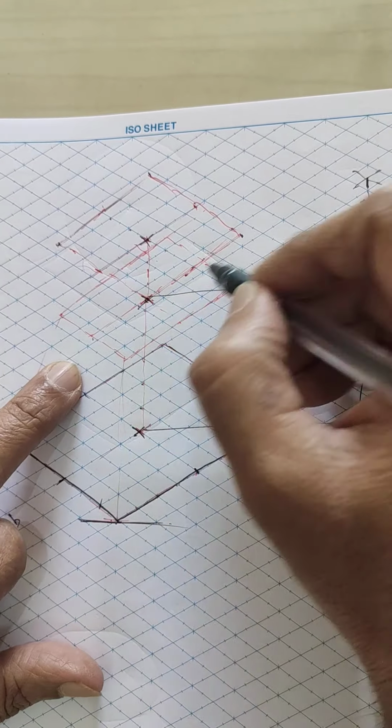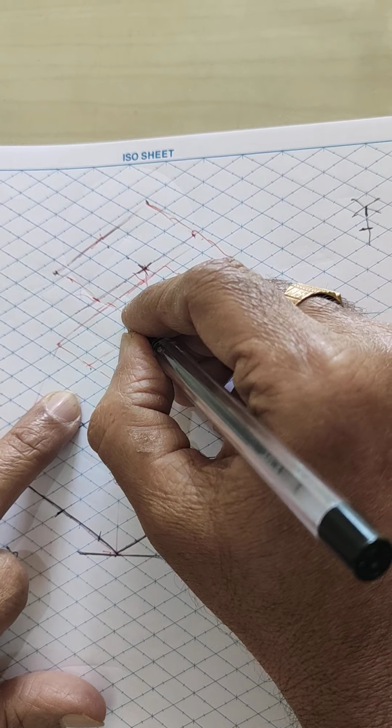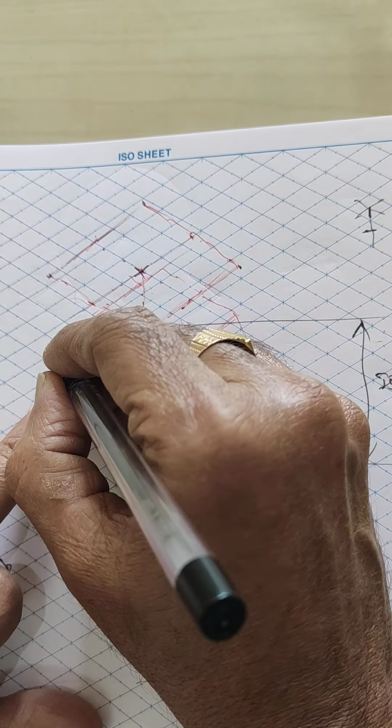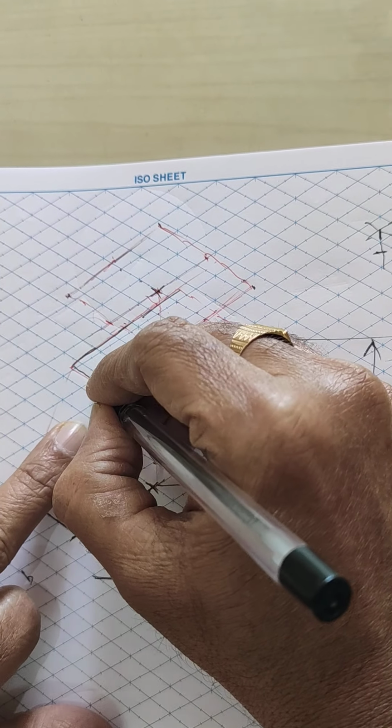This is the length side. So the breadth side is 40 there. 5 is already there. 10, 15 you take it. Here also 5 is already there. 10, 15 there. So you complete this rectangle here.